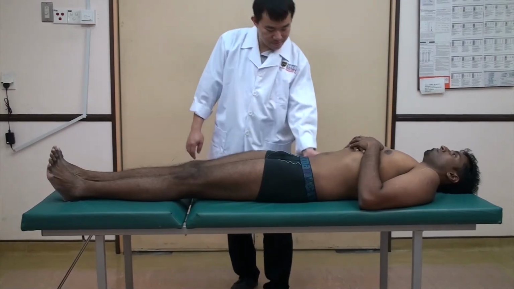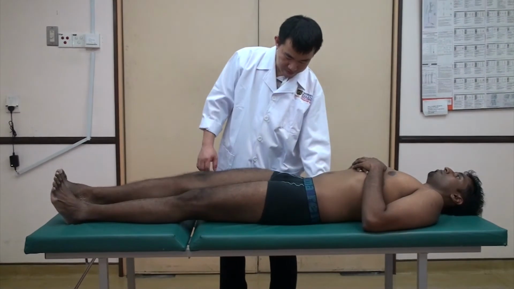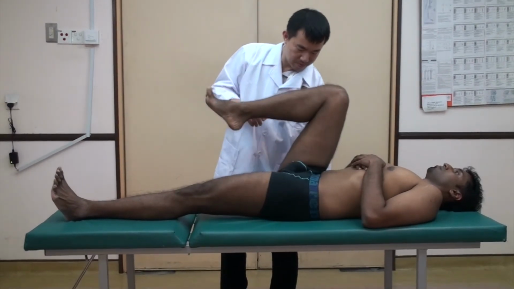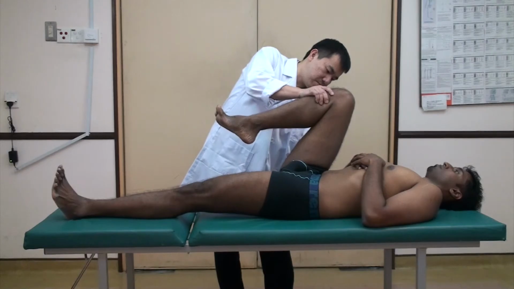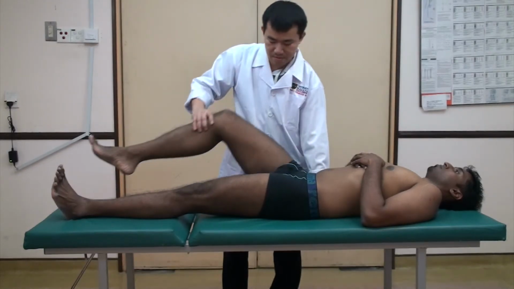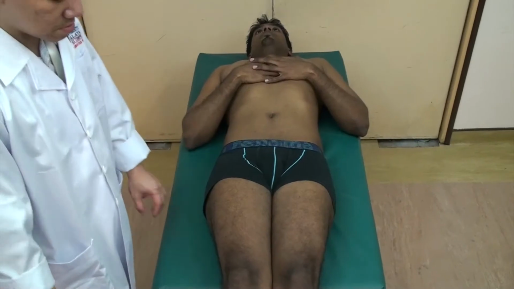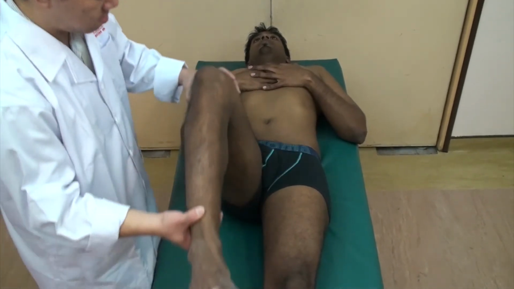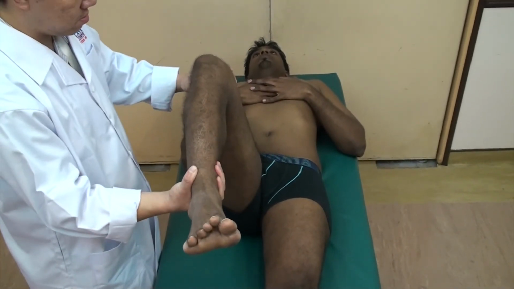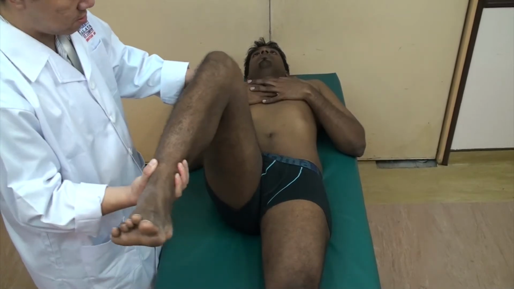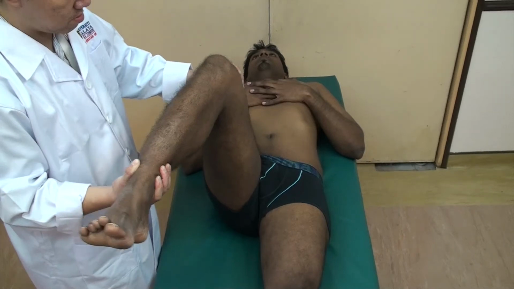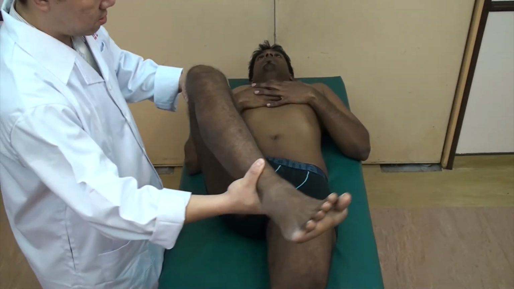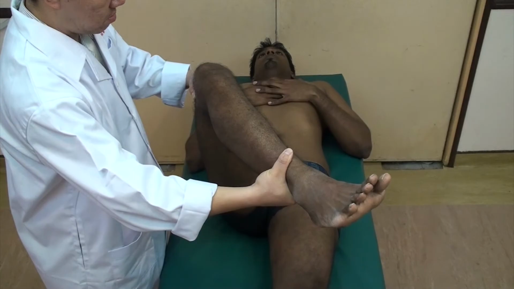To assess the range of flexion of the hip, place your hand under the patient's back and bring his knee to the chest until you feel the lumbar spine flatten out. To assess rotation, flex the knee and hip to 90 degrees. Keeping the femur upright and steady, rotate the femur and move the foot to the side to assess internal rotation and inwards to assess external rotation.